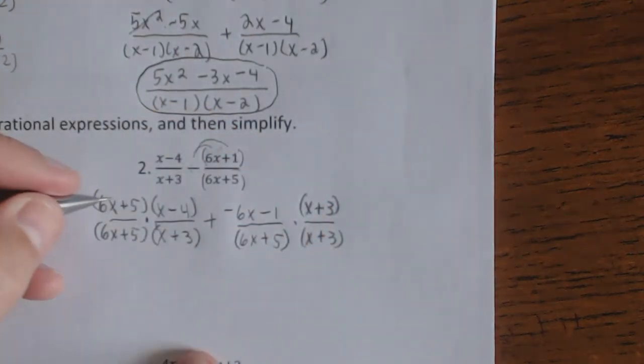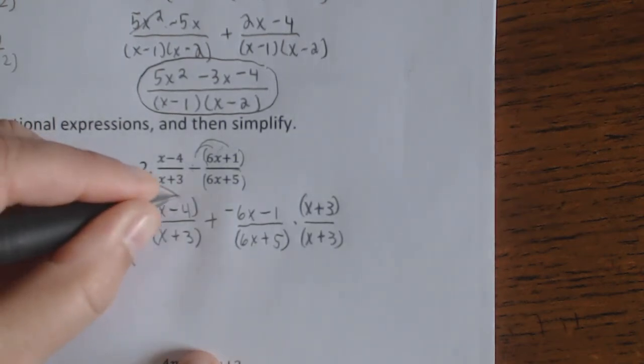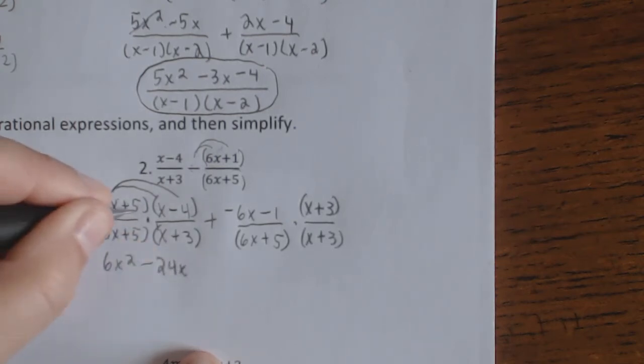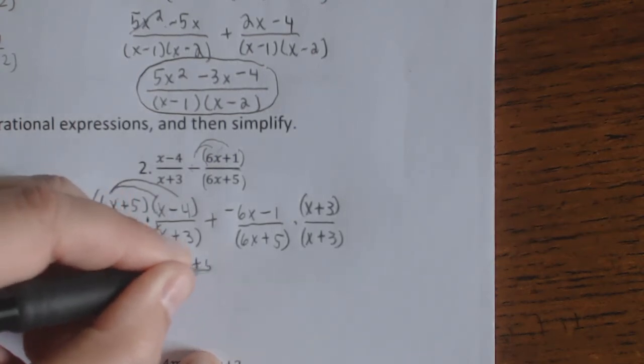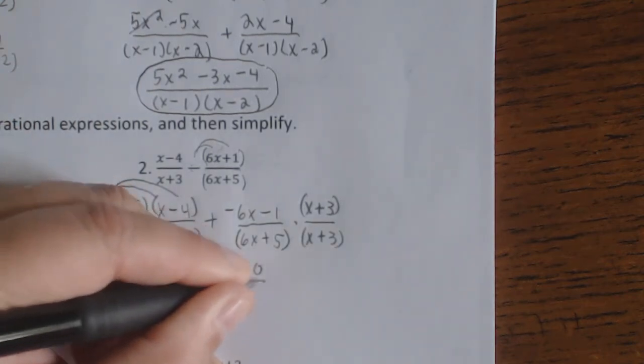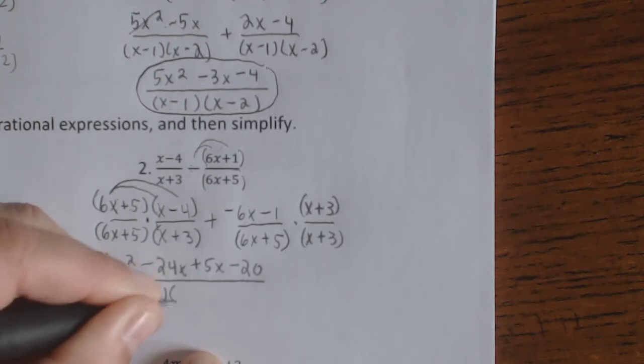And so now I have to actually FOIL this out. 6x times x is 6x squared. 6x times a negative 4 is negative 24x. 5 times x is positive 5x. Positive 5 times negative 4 is negative 20, over 6x plus 5, x plus 3.